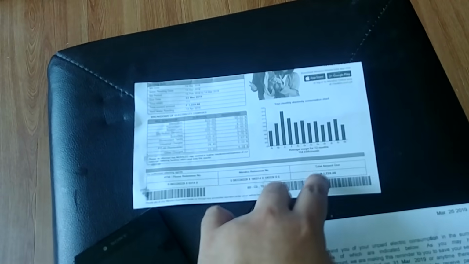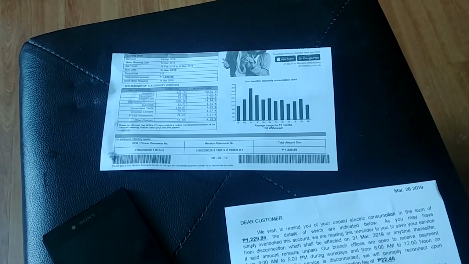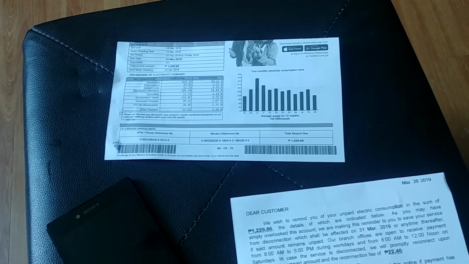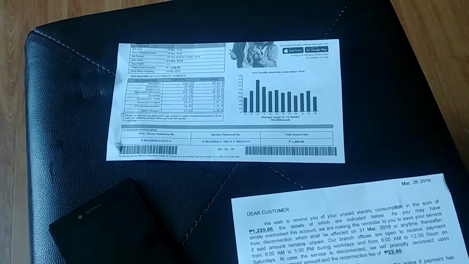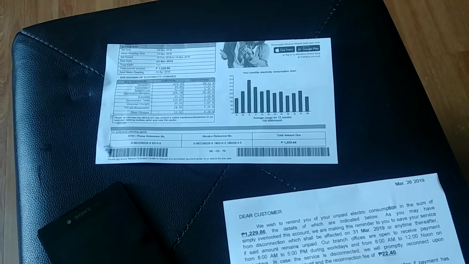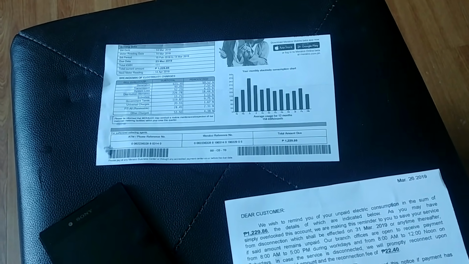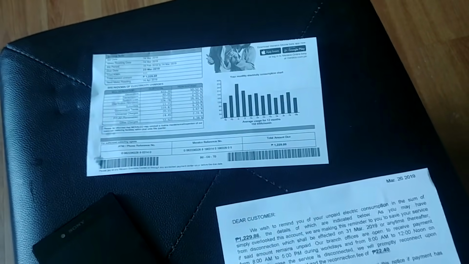Don't use the total amount. Okay? Current amount. And then just go through the process. Make sure that when it's asking you to select amount to pay for, total current amount is selected. And when you do that, go through the process lang, it's gonna go in, and that's how you pay your overdue bill. It accepts overdue bills.